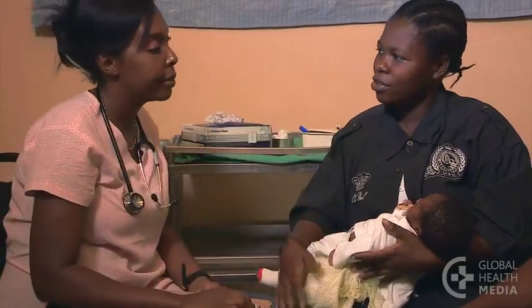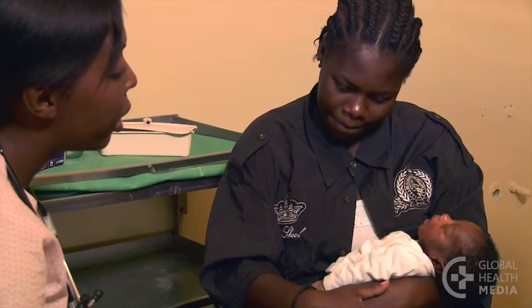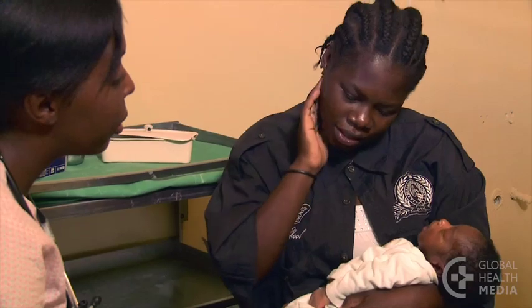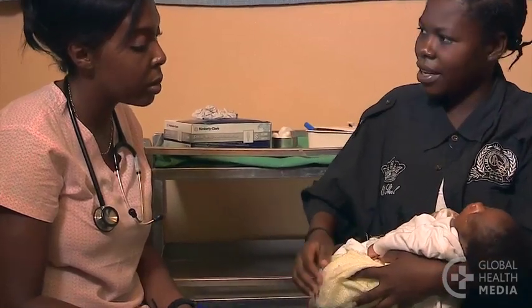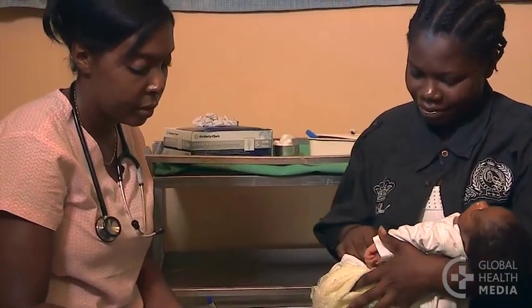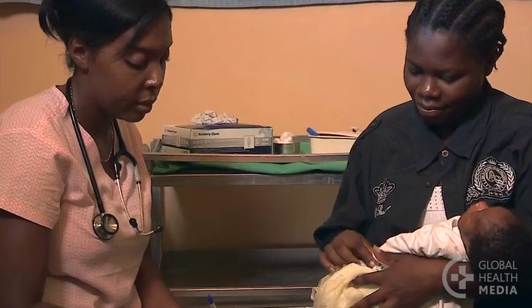Ask these important questions. When did the eye problem start? Was the baby given preventative eye treatment at birth? Did the mother have a vaginal discharge during her pregnancy?